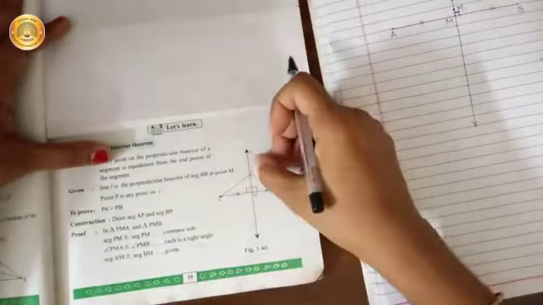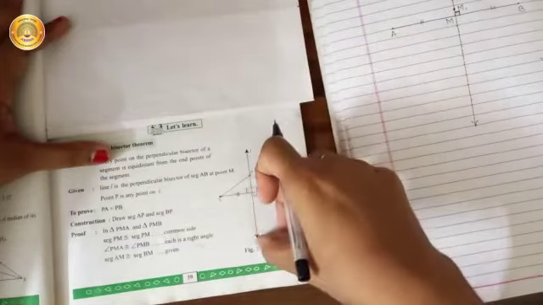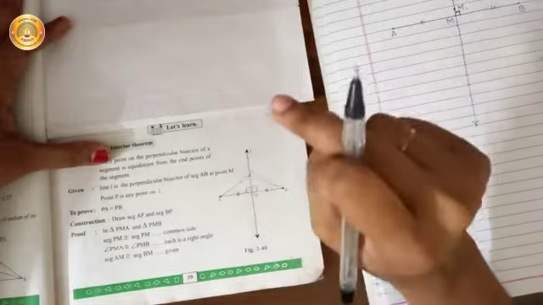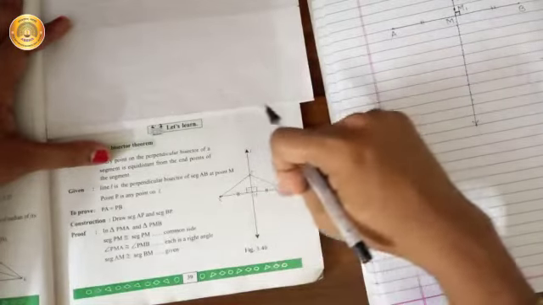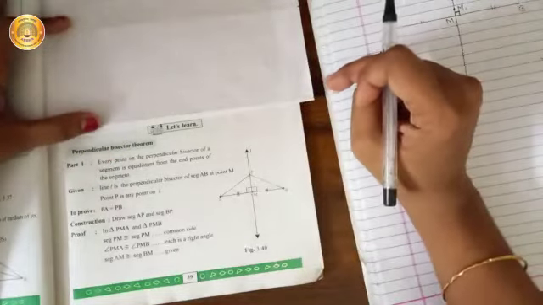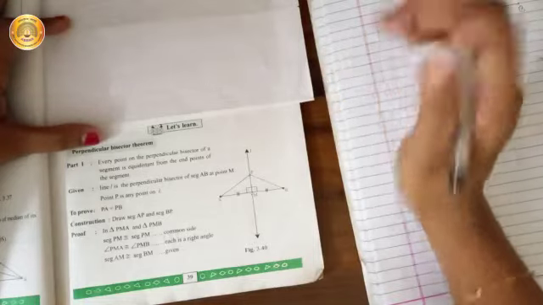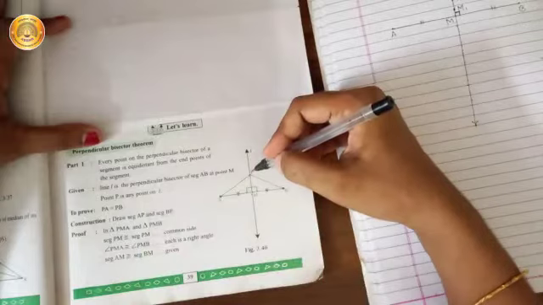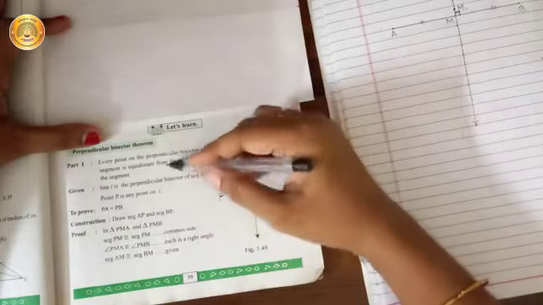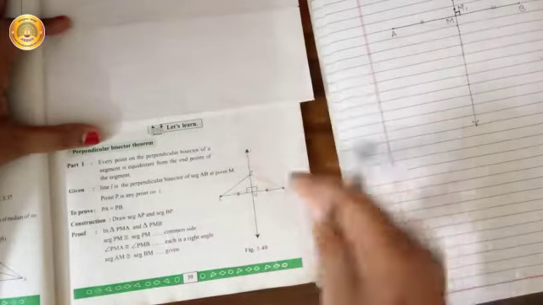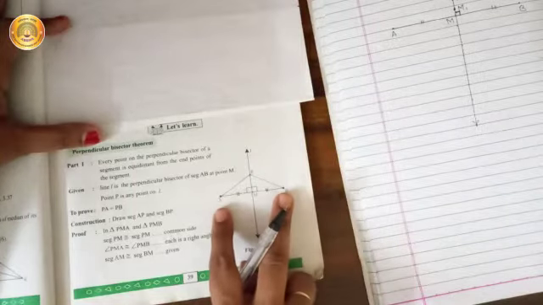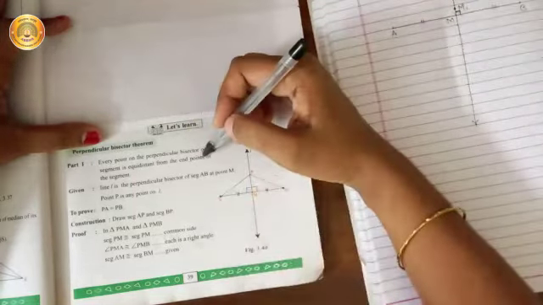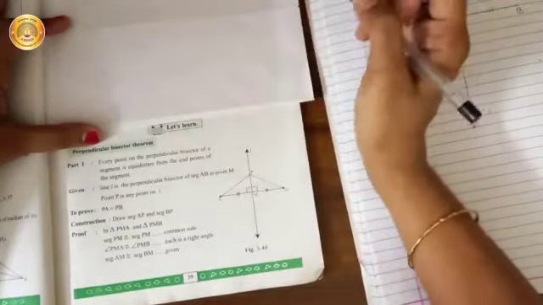If I take any point P on the line L and join it with A and B, then AP and PB will be equal. This is the statement of the theorem. The point P is equidistant from the end points. End points means A and B, the end points of segment AB.